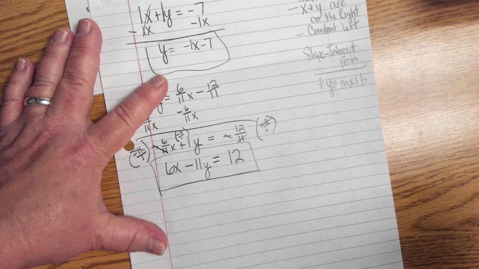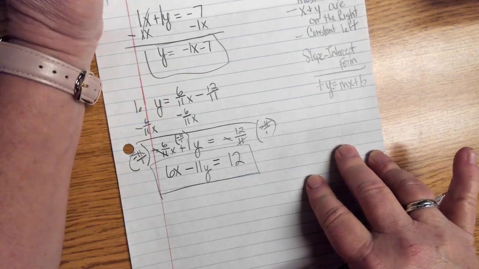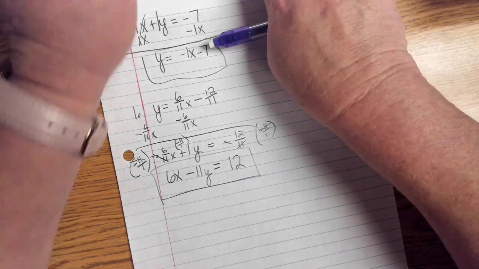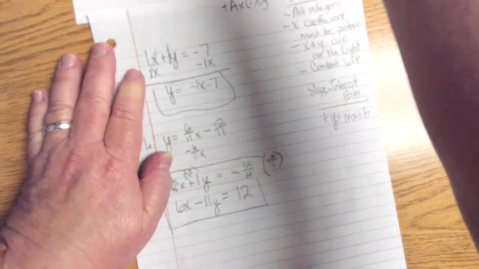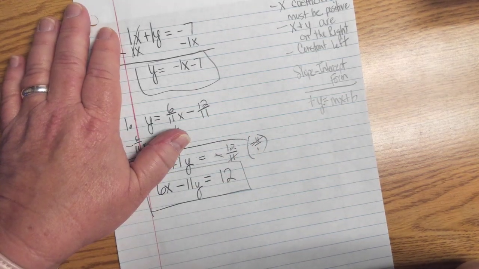My coefficient of x is positive, and I'm trying to see if you have unlike. Let's do number 3, or it's number 7. What one do you want to do?